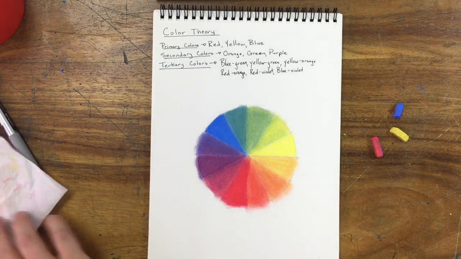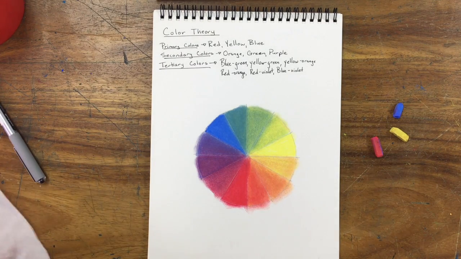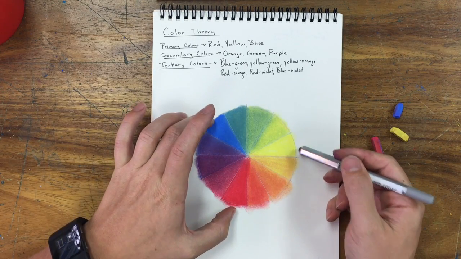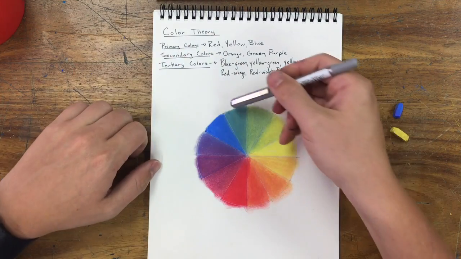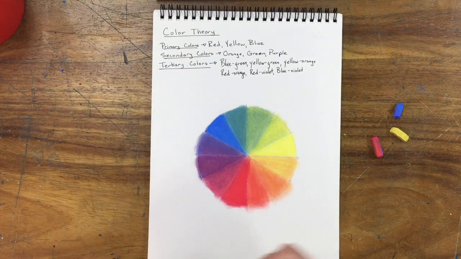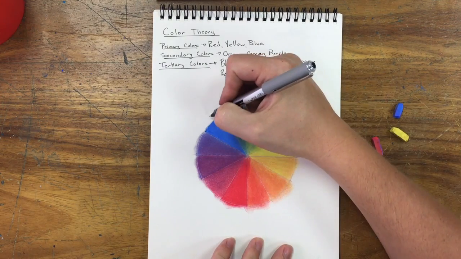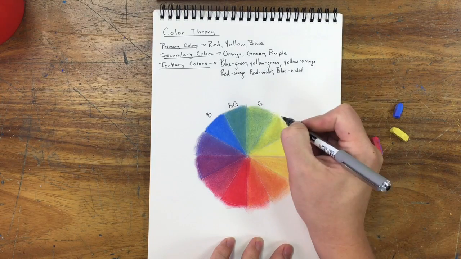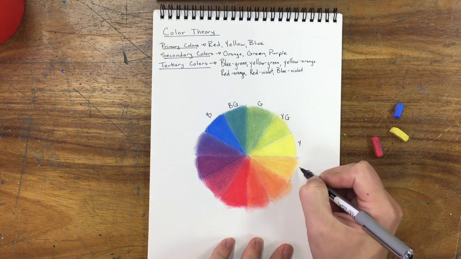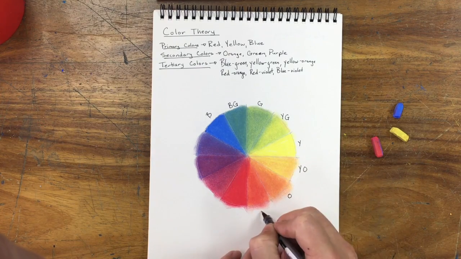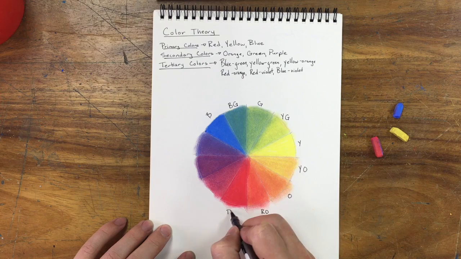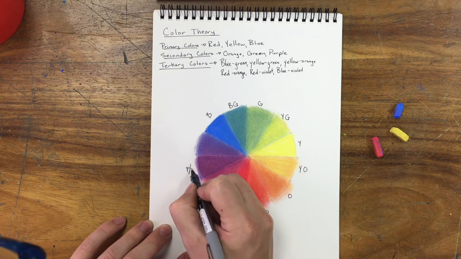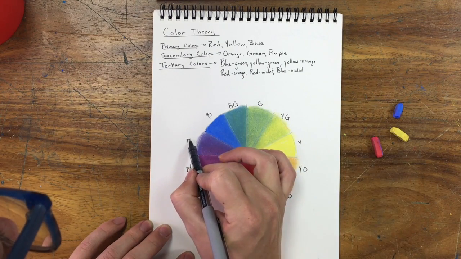All right, there I have my color wheel. It's got my primary colors, it has my secondary colors, and it has all of my tertiary colors. I'm not going to label them with their full names, but I will just put an abbreviation. So blue, blue-green, green, yellow-green, yellow, yellow-orange, orange, red-orange, red, red-violet, purple or violet, and then blue-violet.